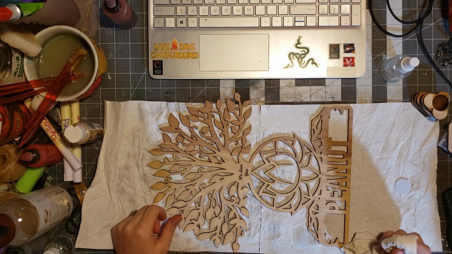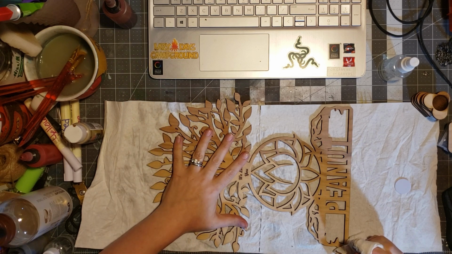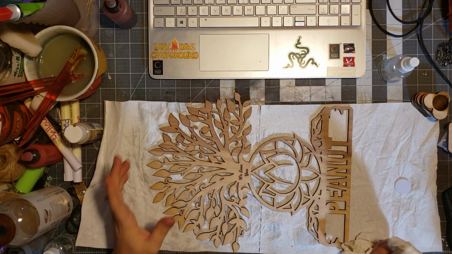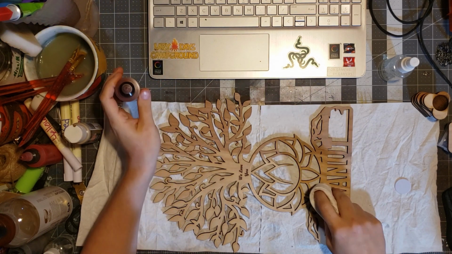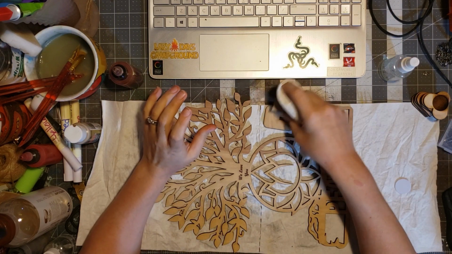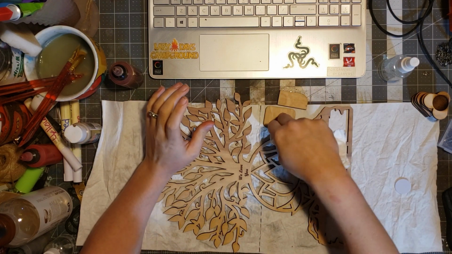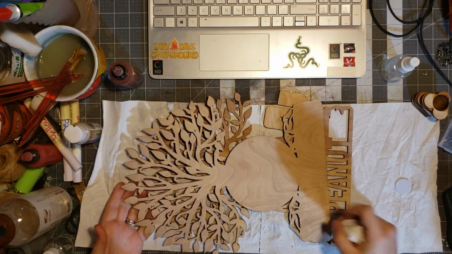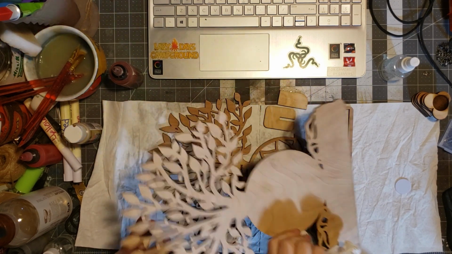Okay, so I'm going to stain this. This is a little stand that I have for the back, and I'm going to stain the back of this as well.